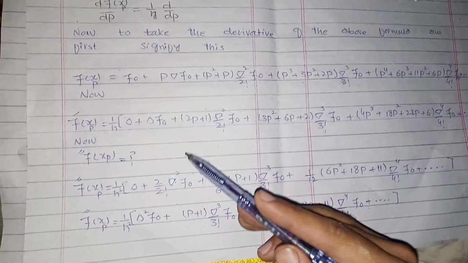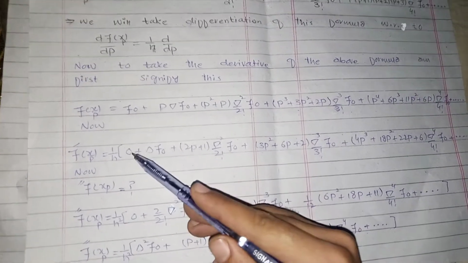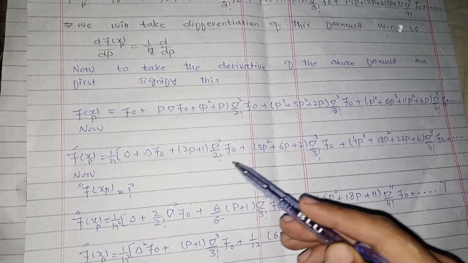So the first derivative is this. This is the first derivative formula of the Newton backward difference interpolation method.